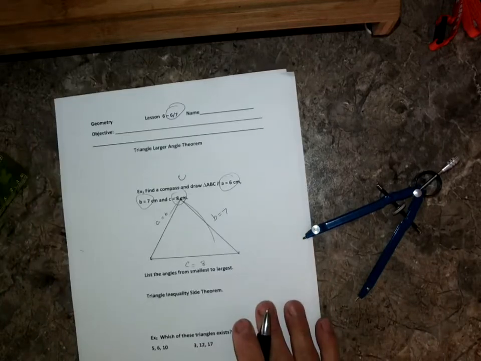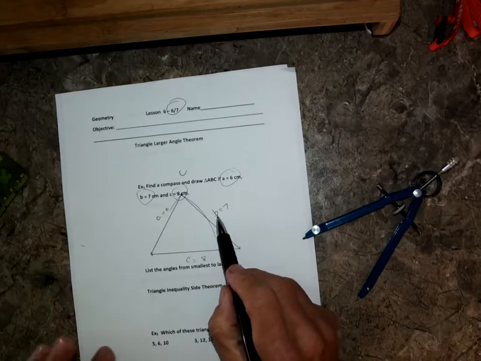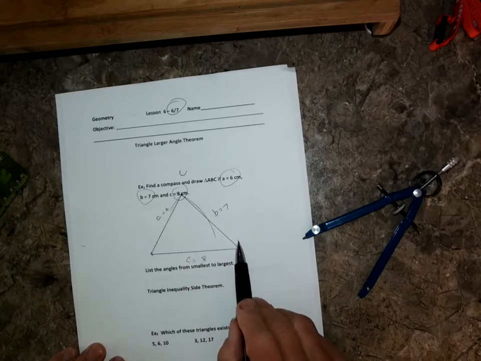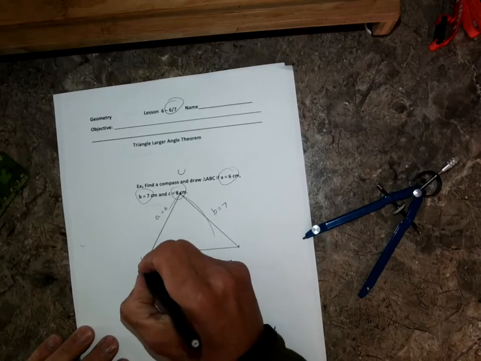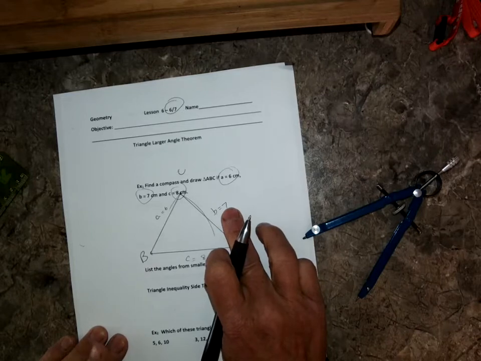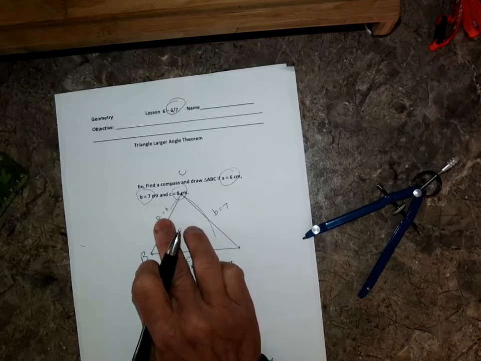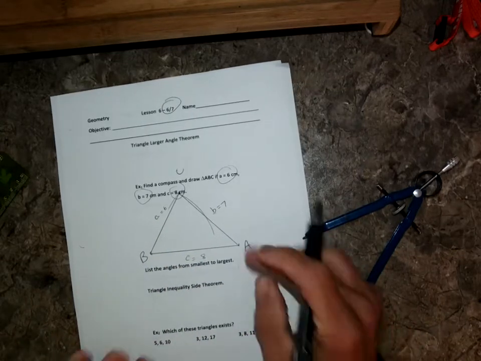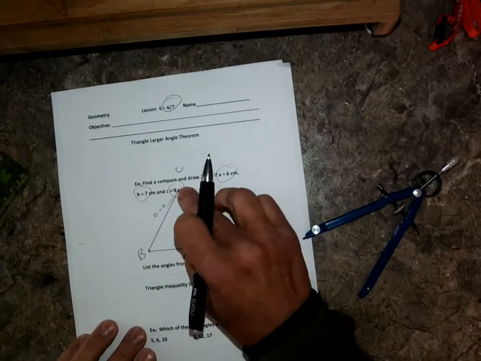So here's how we label triangles. If this is side B, we use the small, lowercase letters for the name of the side. But its opposite angle, we use the capital letters. So this is angle B because it's opposite side B. This is side A with a small lowercase a, so its opposite angle would be angle A. This is going to be side C, so its opposite angle would be capital C.